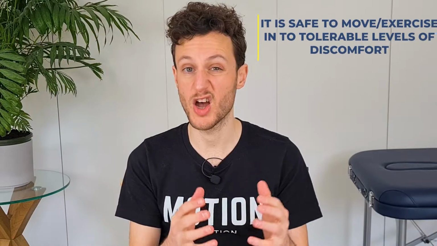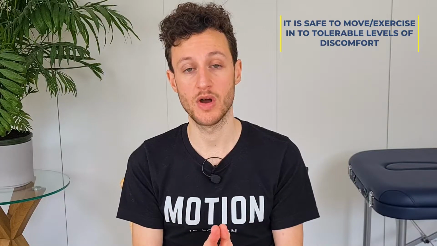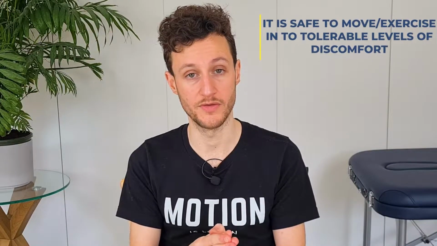Now, things do not have to be completely pain-free, but at the same time, we don't want to flare things up. So the rule of thumb would be it's okay and safe to work into tolerable levels of discomfort. That is very subjective and completely up to you. But what should happen is that slight increase in discomfort from the activity should settle back down to baseline within 1 or 2 days. If that's happening, that's an appropriate level of discomfort to work into.